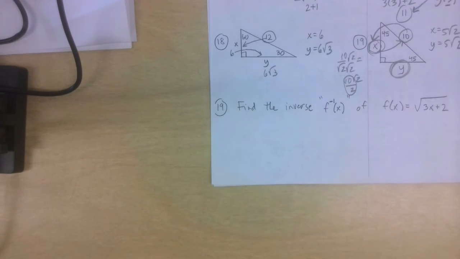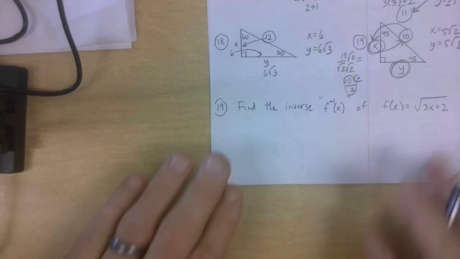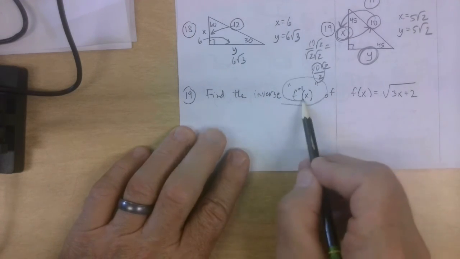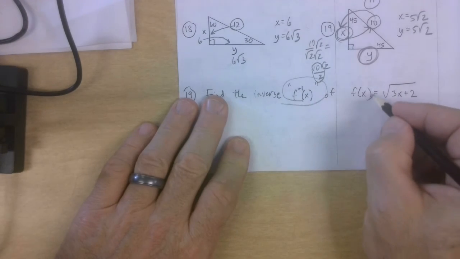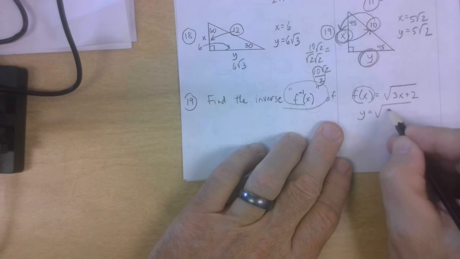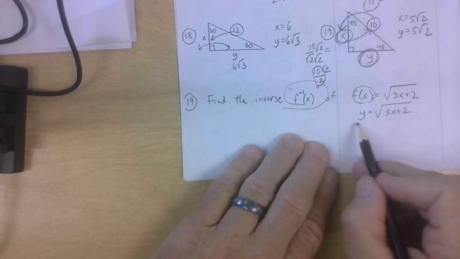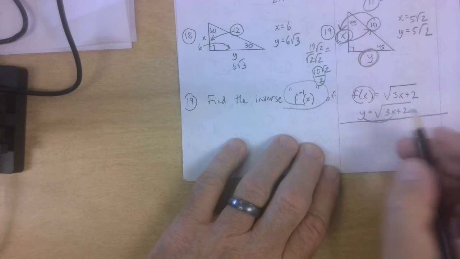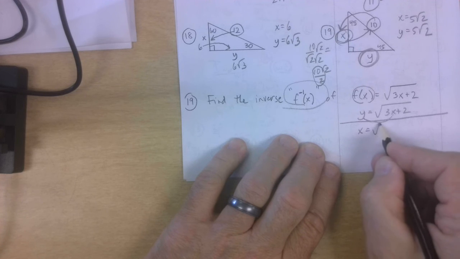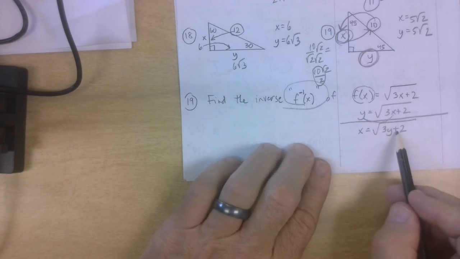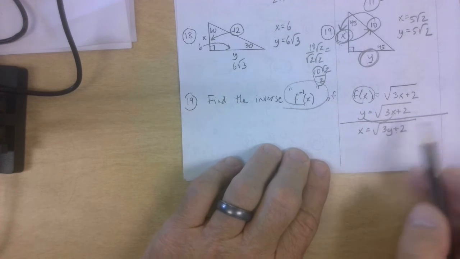So there you go. All right, probably squeeze this one in and then we'll have to start a new video. It says find the inverse. Well, the first thing you do is you realize this is y equals the square root of 3x plus 2. Now I'm going to draw a line here, and I'm going to switch these. x equals the square root of 3y plus 2. See, now we're finding the inverse, but now we've got to solve for y.